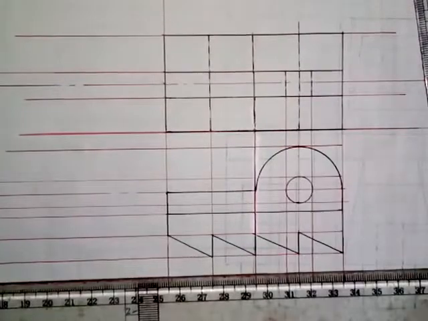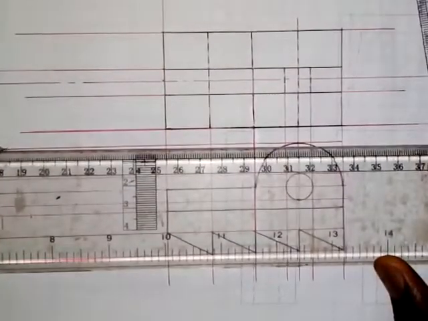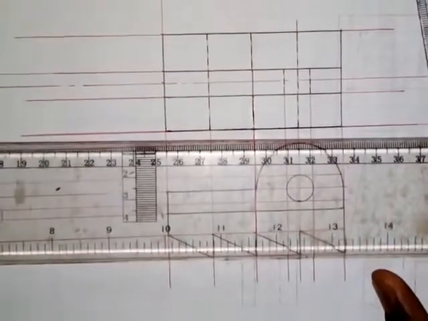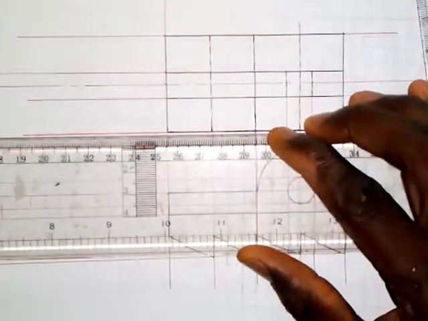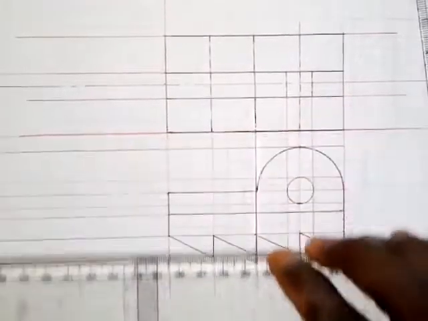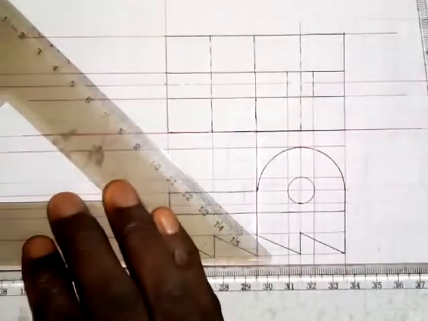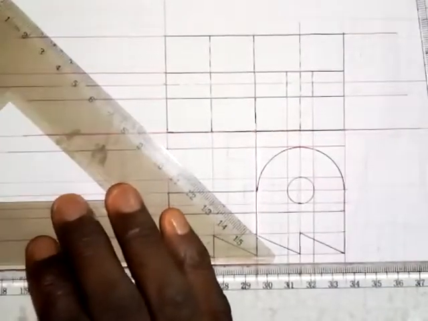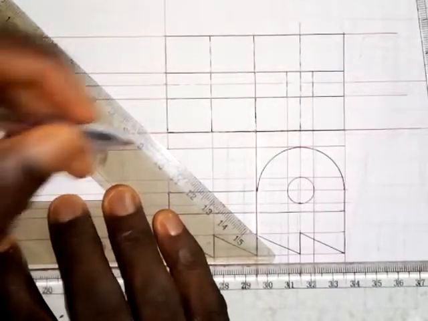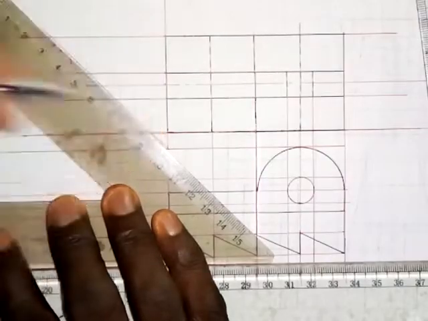Now let's go for the end elevation. So just let me extend this line. Okay, so what I'm going to do now is that I will put the pinpoint on my compass. I will put my 45 degrees set square at this point here, so I move it here. Then I will draw a line at 45 degrees to the horizontal.